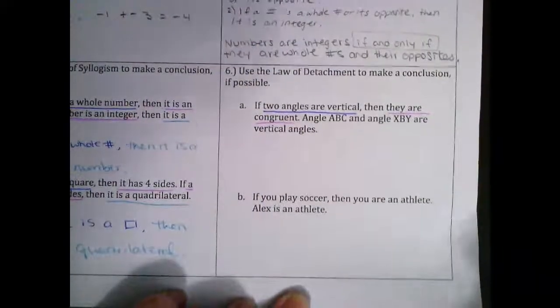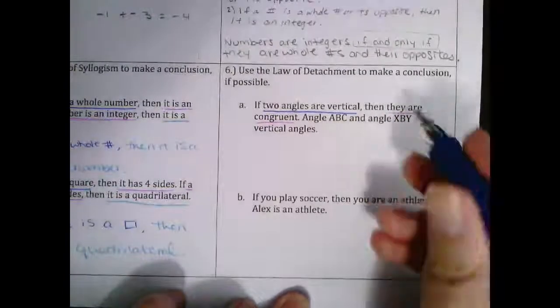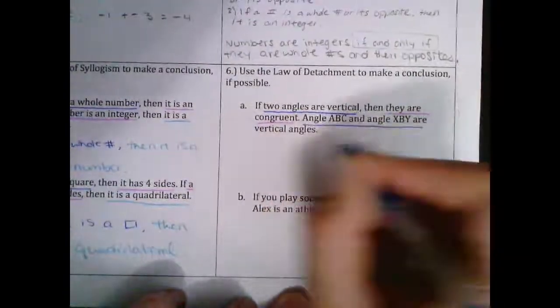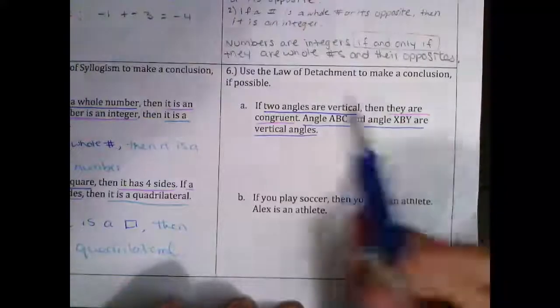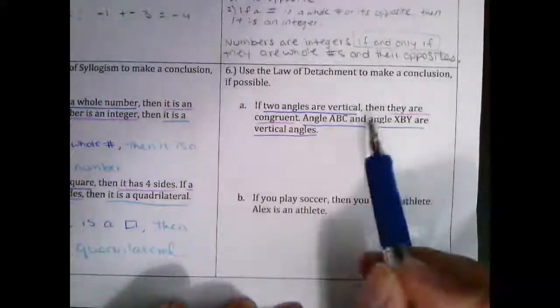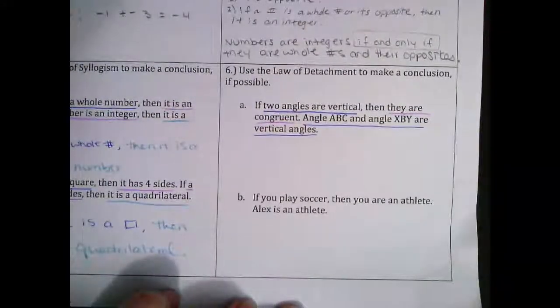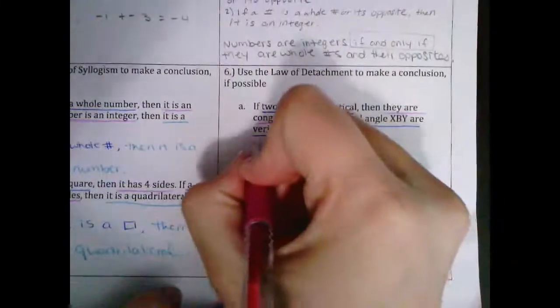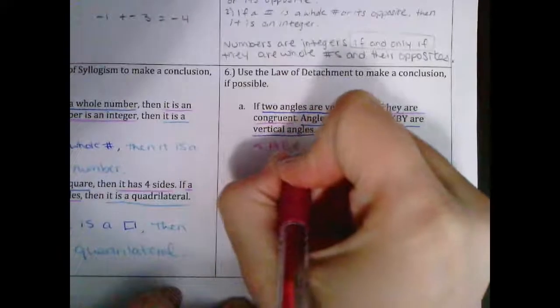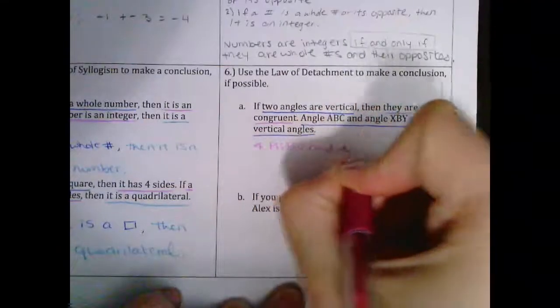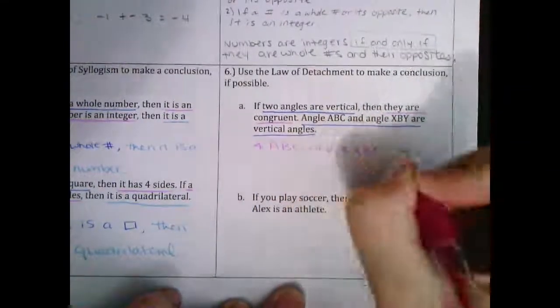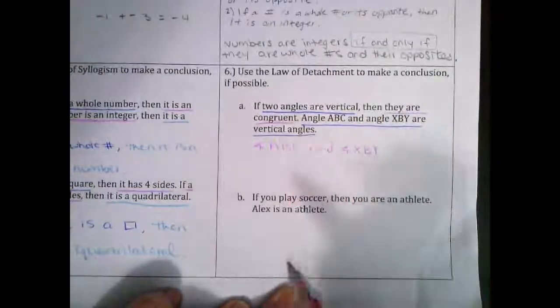Angle ABC and angle XBY are vertical. So it's talking about vertical angles. That means this is a type of P. So what we have is P implies Q is true. They give us a P. Then we can conclude Q from this statement. So we can say angle ABC and angle XBY are congruent.